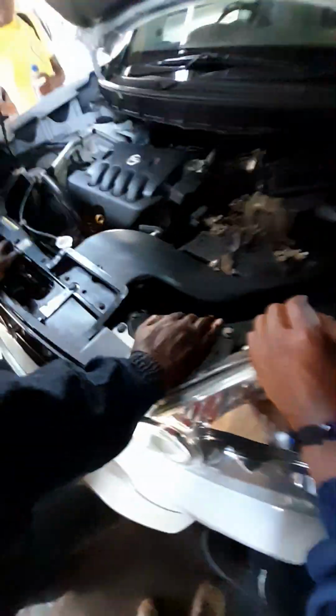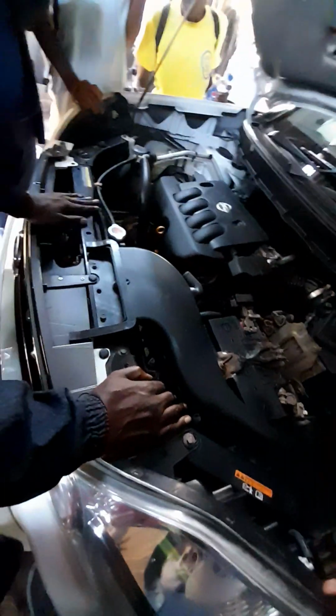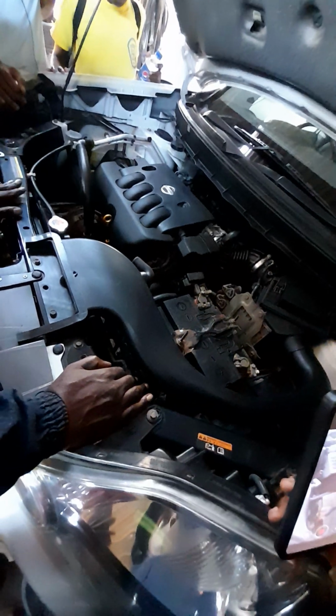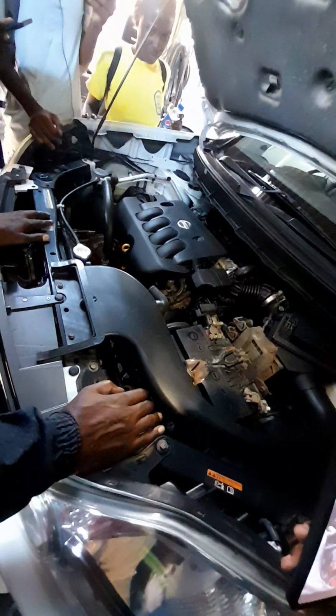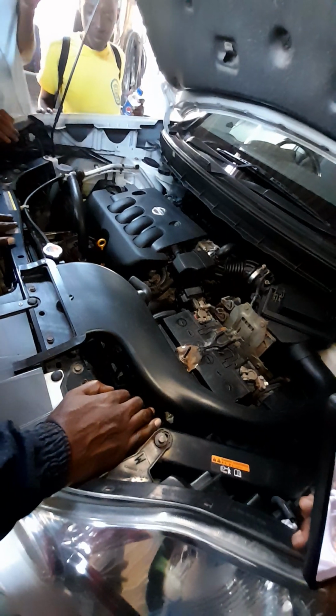Be able to identify the sensors that are visible on the motor vehicle. As well as having identified them, you should also be able to identify or explain the function of a particular sensor.